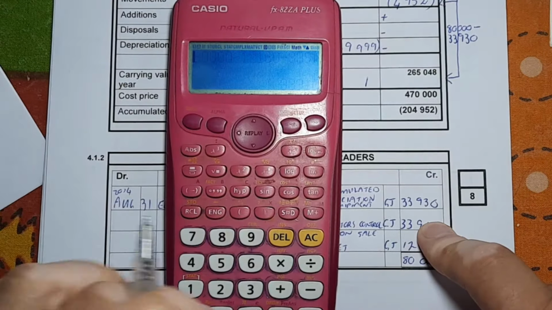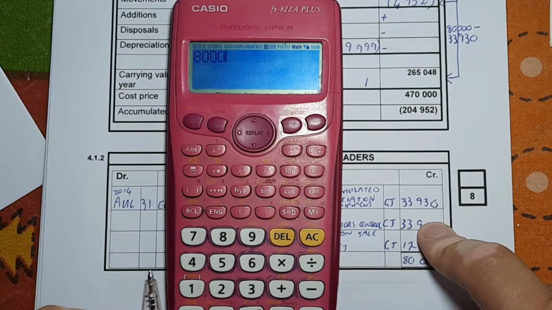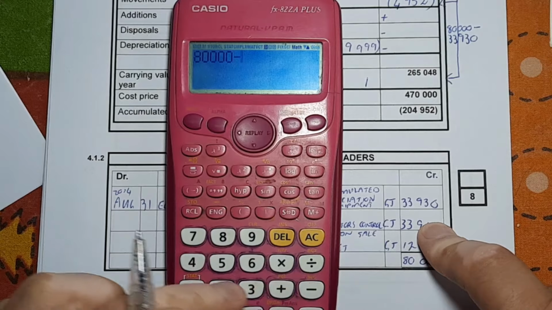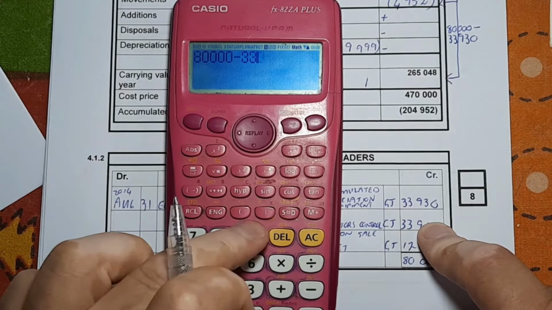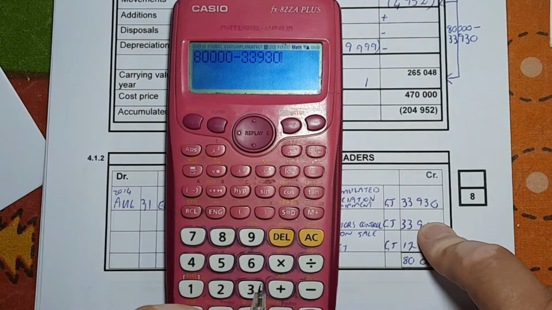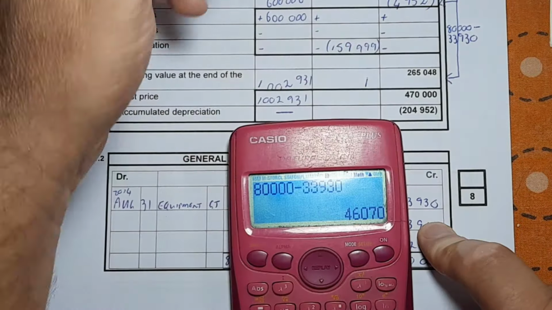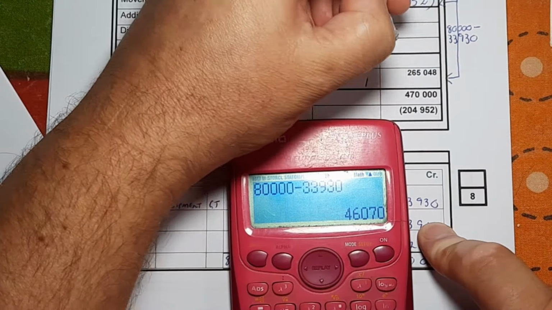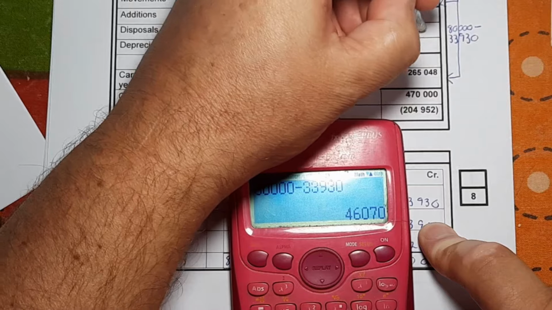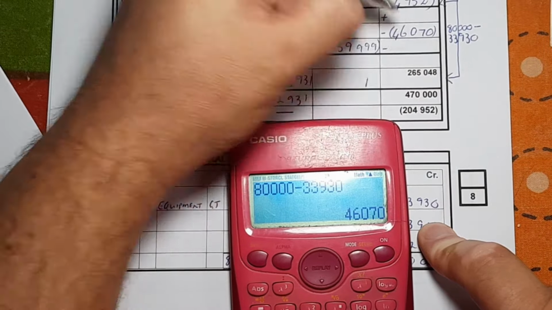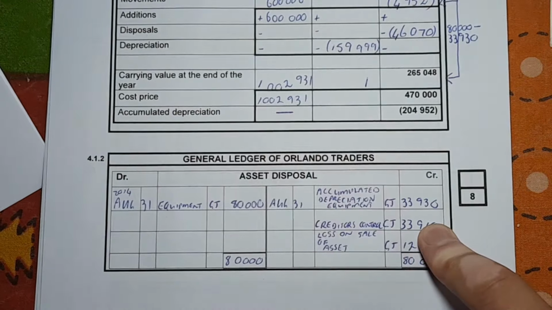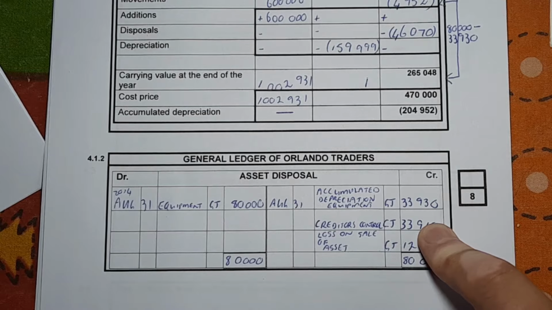So if we take a look, 80,000 minus 33,930 gives us a book value of 46,070. So that would be the disposals.